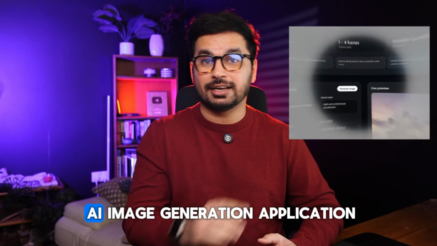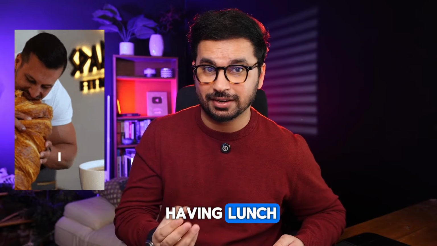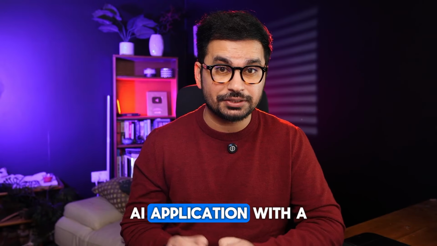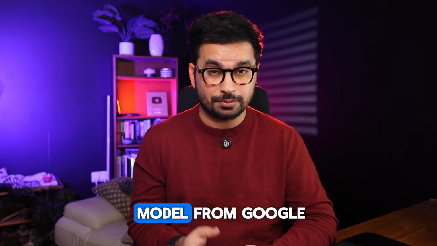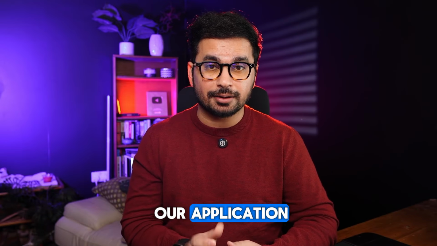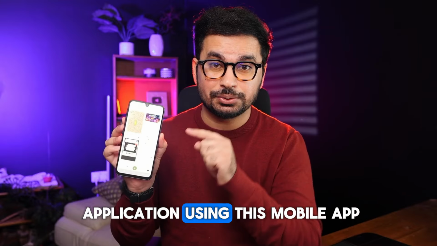I just created this AI image generation application on my mobile phone while I was literally having lunch. This is a full stack AI application with a fully functional backend, and we also integrated Nano Banana, the AI image generation model from Google, to generate images in our application. I generated this application using this mobile app.